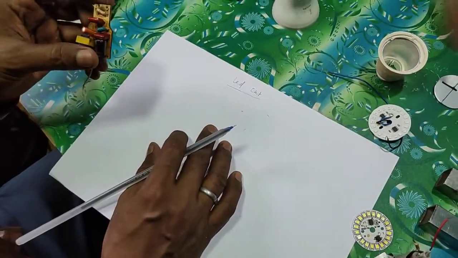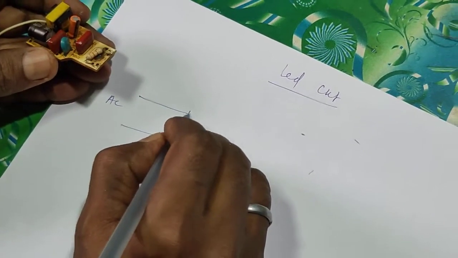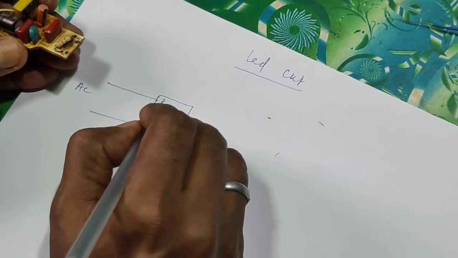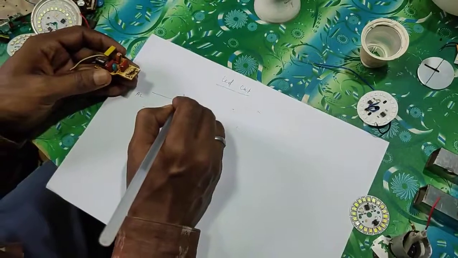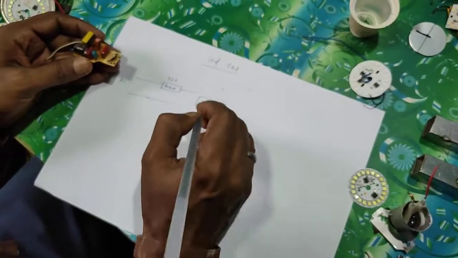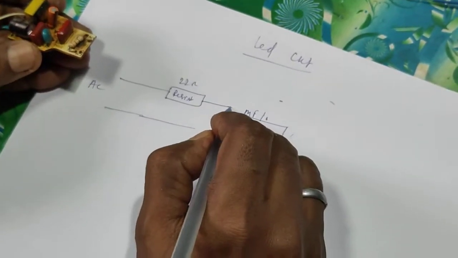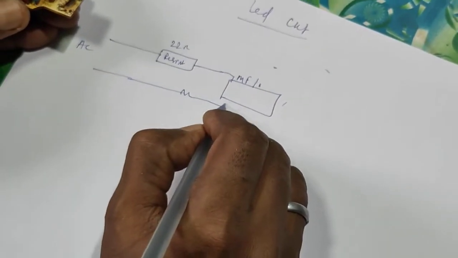In a LED circuit, this is the input. First, you have to use an AC supply voltage. This is a resistor, 22 ohm, and this is a rectifier, and the resistor I use.